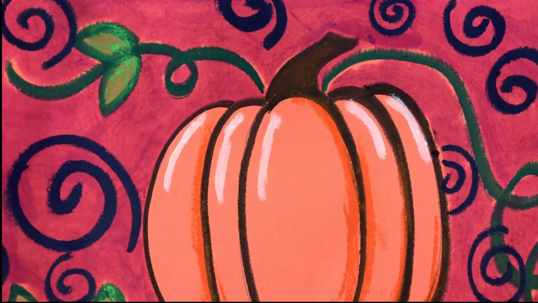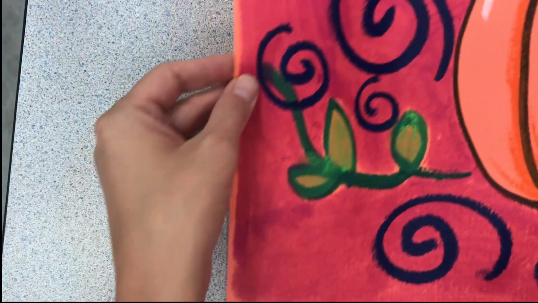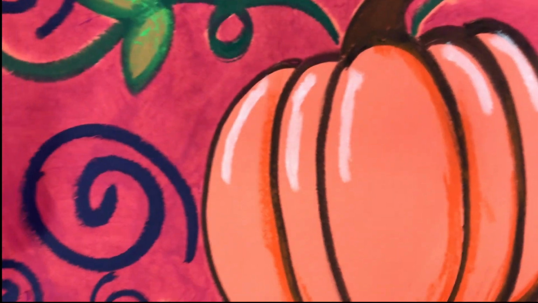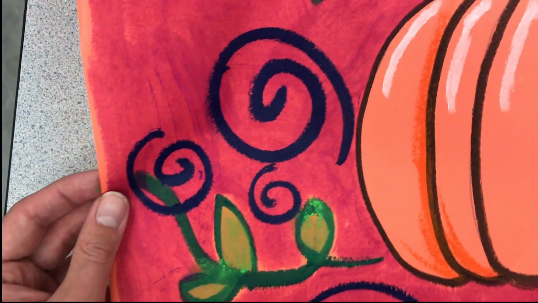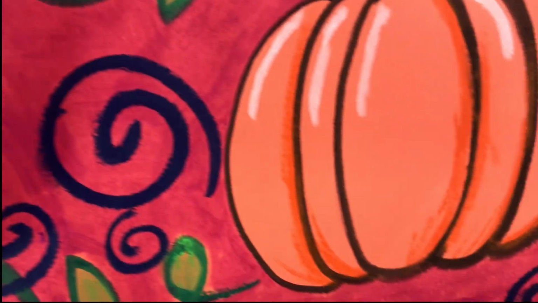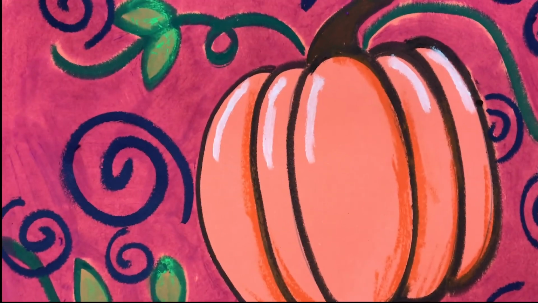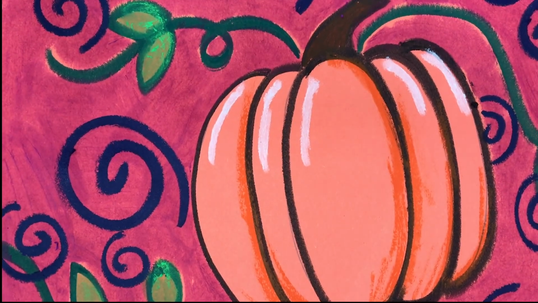Okay guys, I finished up my pumpkin picture. I added some spirals and some vines, and then I colored in the background. I also added a little bit of dark orange on top of my construction paper. You can fill in your whole pumpkin with orange if you don't like the color of the orange construction paper. All right, I hope you had fun, and I hope you practice those pumpkins and draw a lot more.